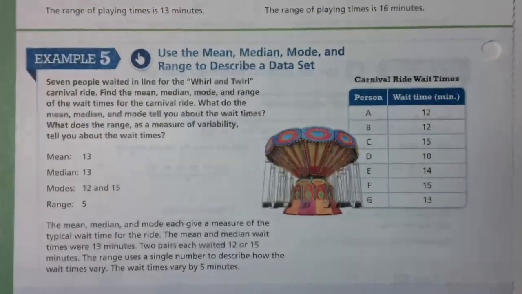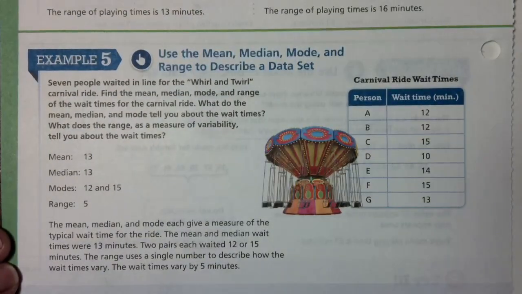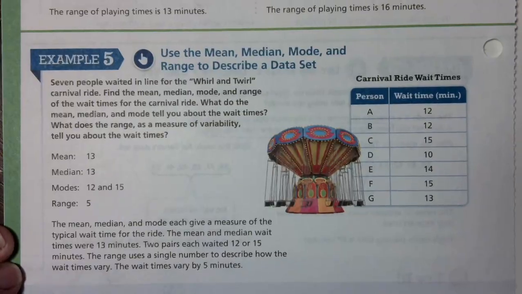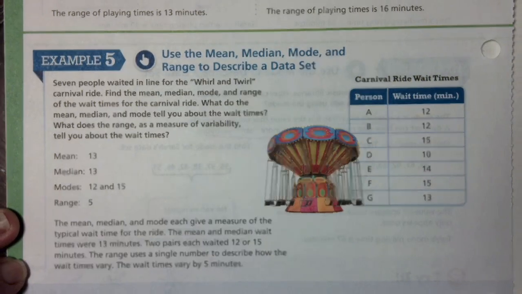Example 5. We're going to find all 4 things. Use the mean, the median, the mode, and the range to describe a data set. 7 people waited in line for the Whirl and Twirl carnival ride. Find the mean, the median, the mode, and the range of the wait times for the carnival ride. What do the mean, median, and mode tell you about the wait times?